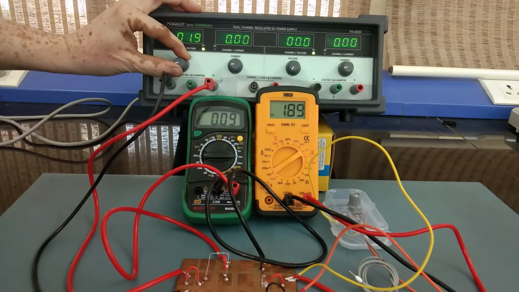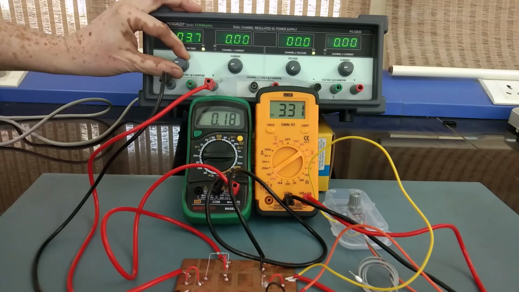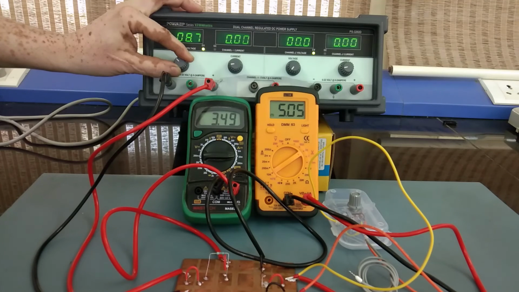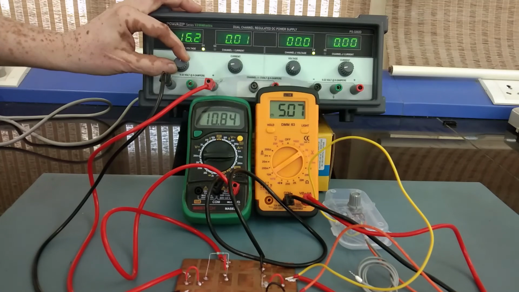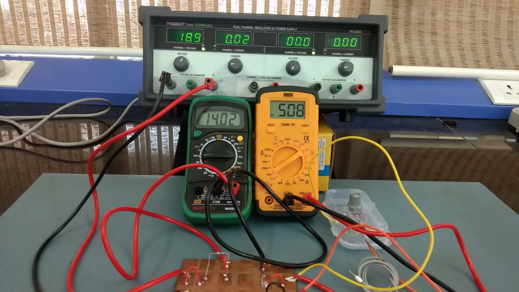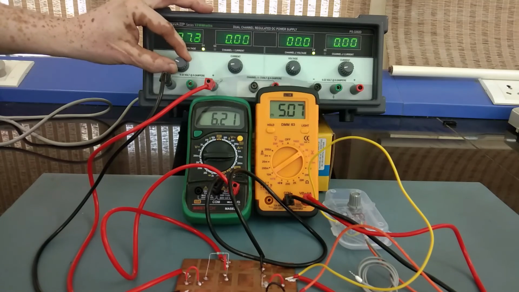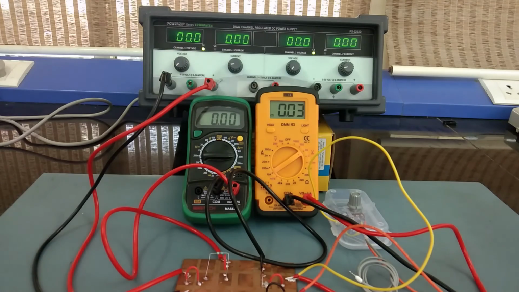So initially the voltage will increase across the Zener till it reaches 5.1 volt. Now you can see I am changing the value of line voltage, but there is no change of voltage across the Zener. That means the line regulation characteristics of the diode is absolutely perfect.